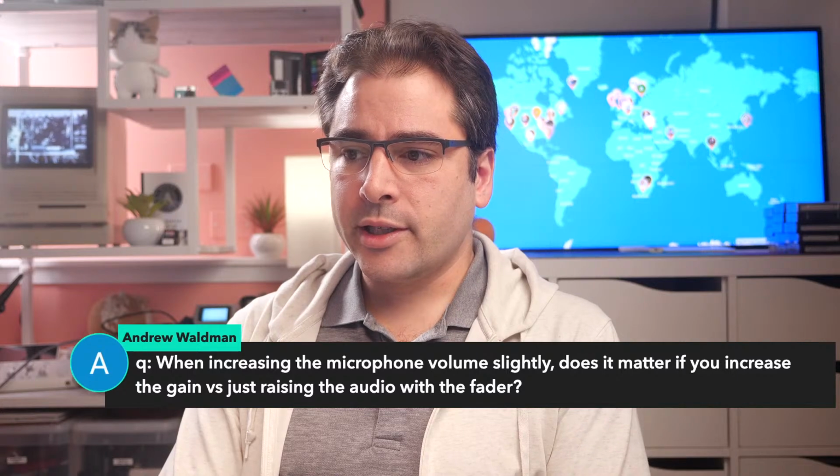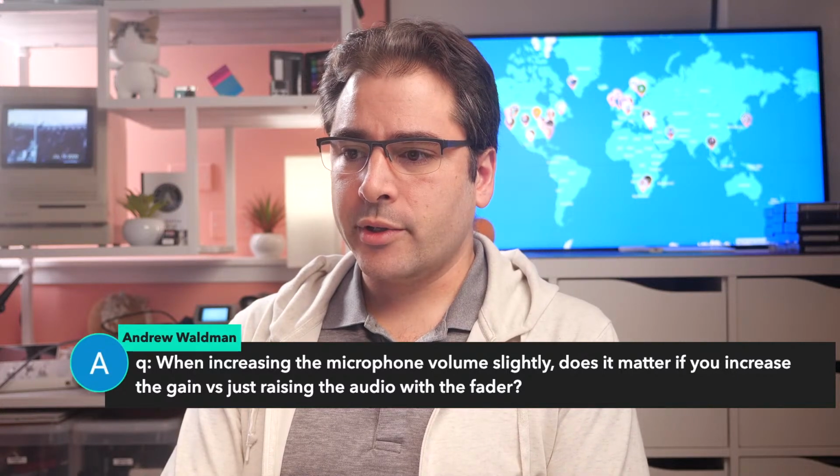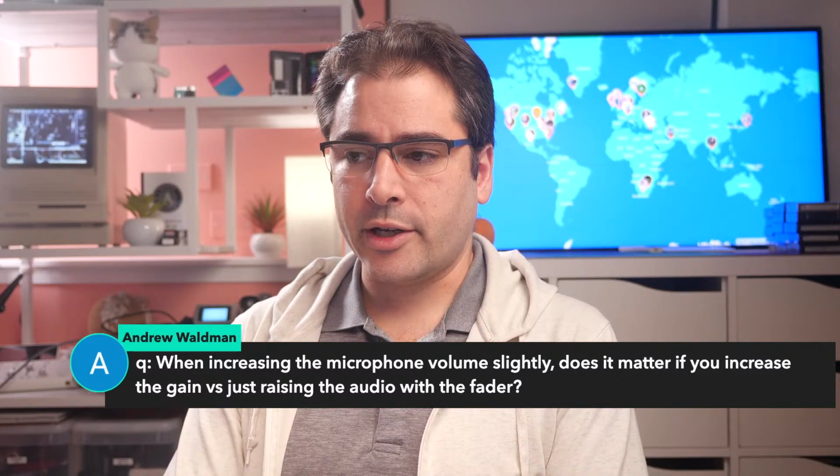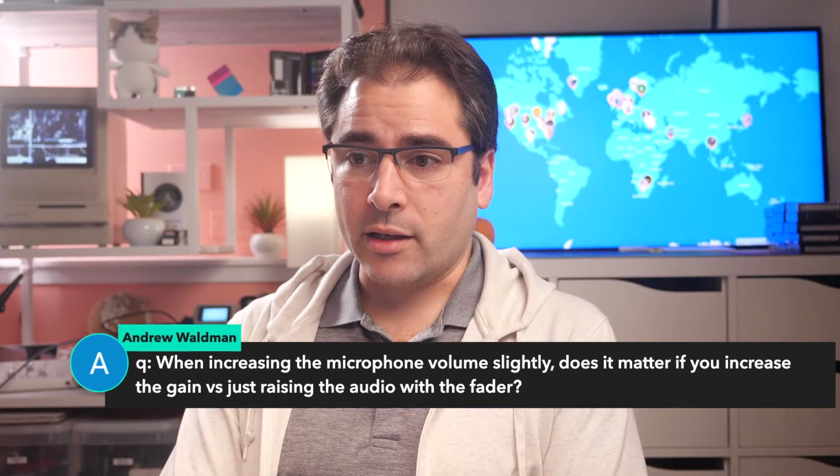Question from Andrew. When increasing the microphone volume slightly, does it matter if you increase the gain versus just raising the audio with a fader? Yeah, it definitely can. I'm not an audio expert, so I'm going to explain this poorly, but I'm going to explain it in a way that makes sense to me. So hopefully it makes sense to you.